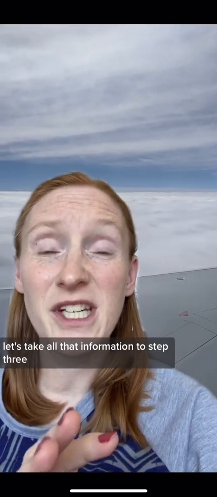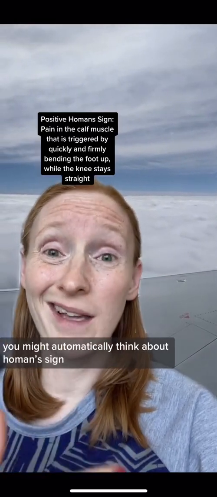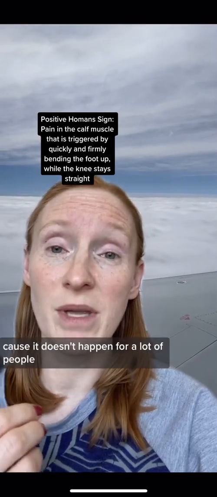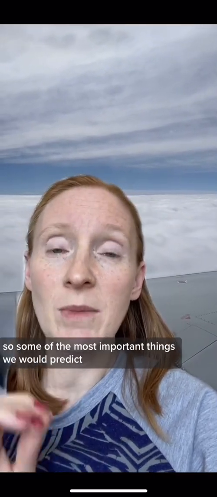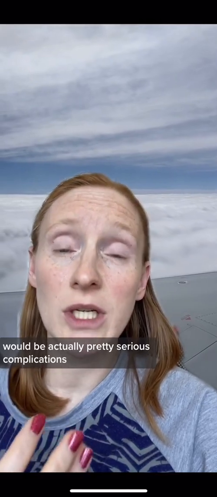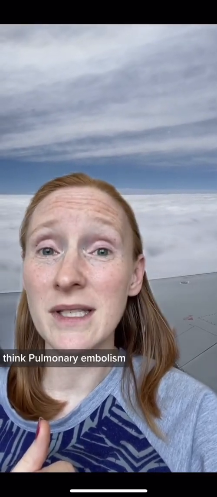Let's take all that information to step 3 and say, what's going to happen if we do get a DVT? You might automatically think about Hohmann's sign, but that's not a very strong indicator because it doesn't happen for a lot of people. Often, there's no sign. It's just a blood clot that's stuck until it dislodges. So some of the most important things we would predict would be actually pretty serious complications of a DVT that has dislodged. And that would be a blood clot getting stuck somewhere else in the body that is no good. Think pulmonary embolism, stroke, myocardial infarction.